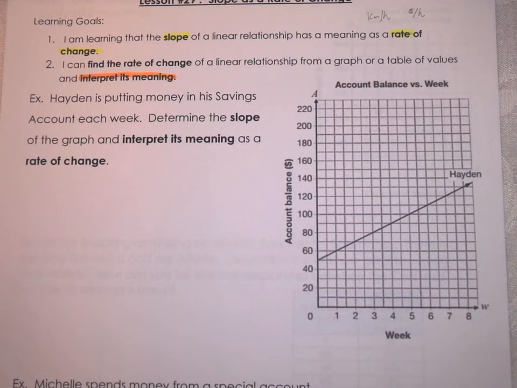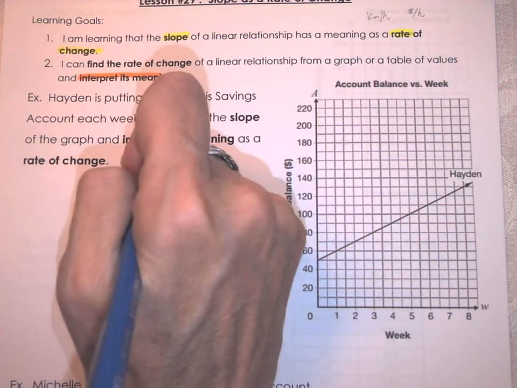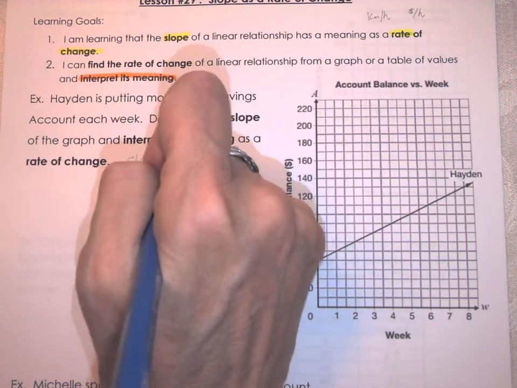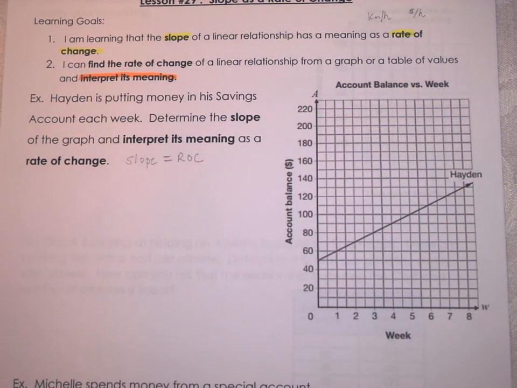So here's our first example. Hayden is putting money in his savings account each week. Determine the slope of the graph and interpret its meaning as a rate of change. First of all, just note that in terms of the formula, slope and rate of change are exactly the same formula, and ROC is what we use for rate of change.